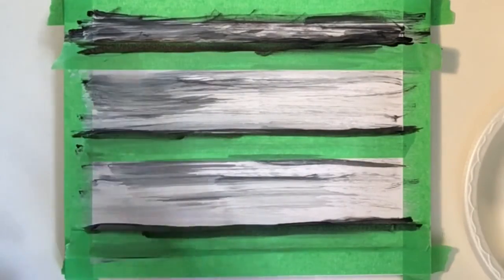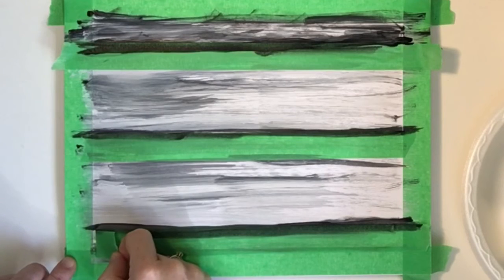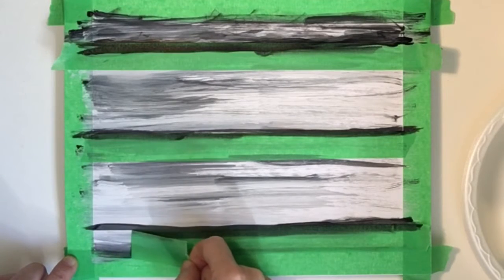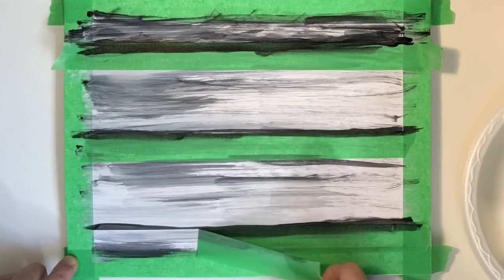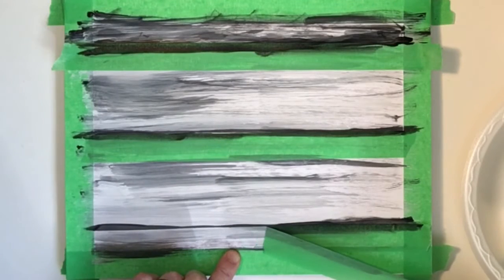Now this is the magical part. When you gently peel back the tape, it will look like pieces of wood. Just be careful when you're peeling it back so that you don't rip your paper.